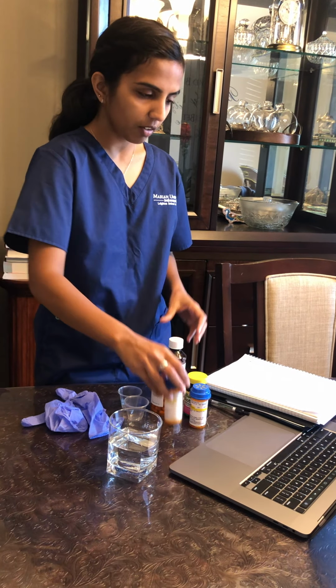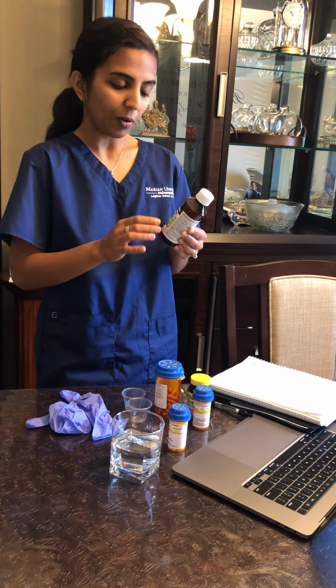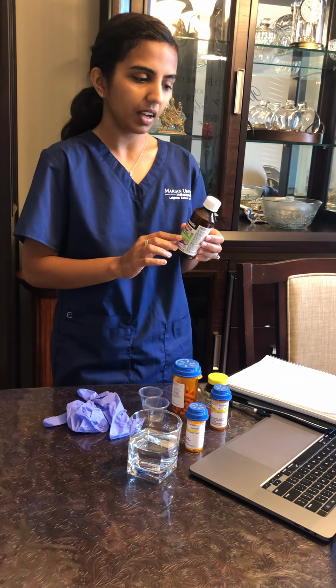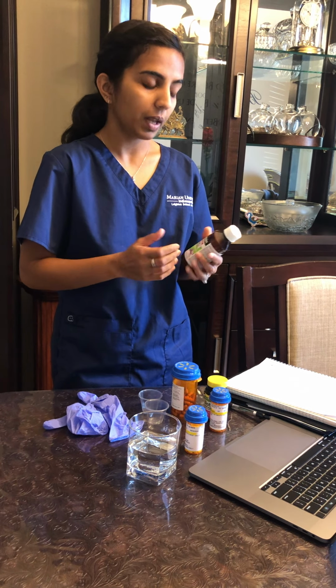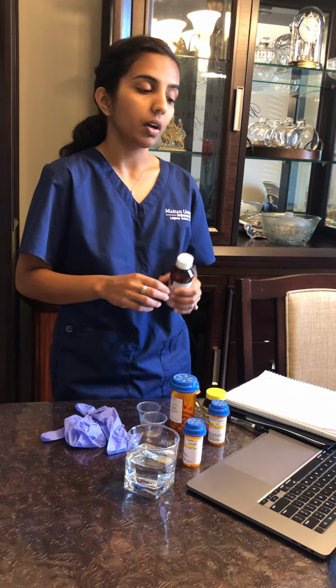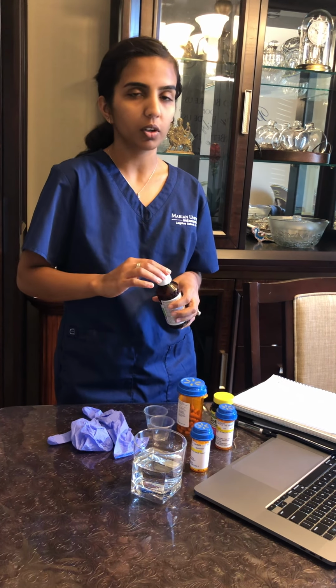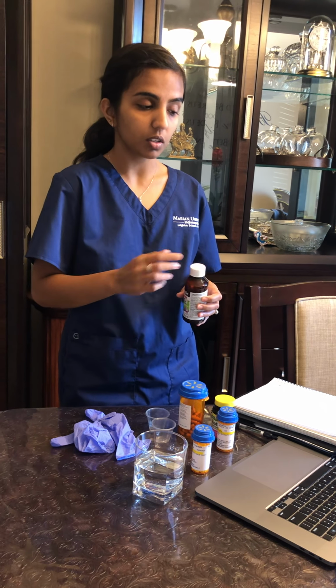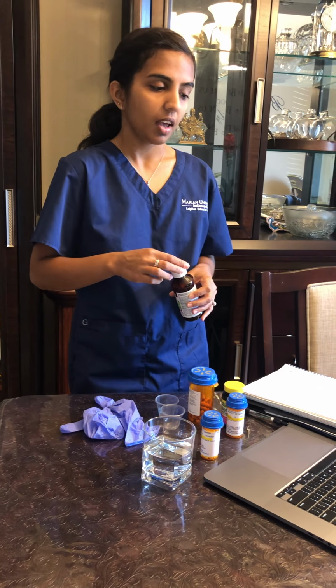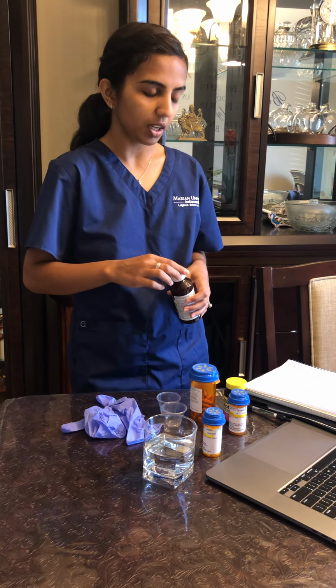And then we've got guaifenesin syrup, and what we have is 100 mg per 5 mLs, but according to the orders we need to give 200 mg. So what we're going to do is double it, so it would be 10 mLs, and we're giving this every 6 hours orally to our patient.